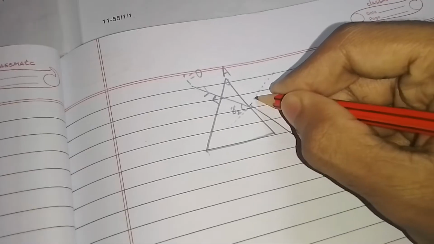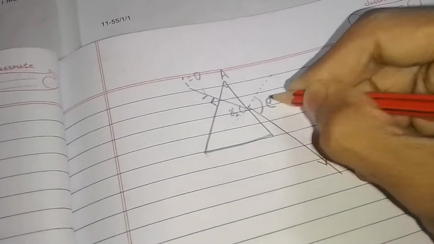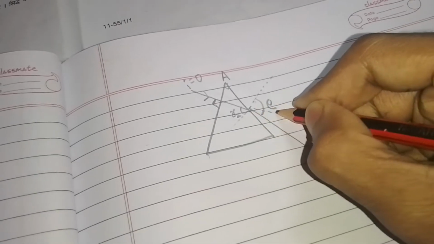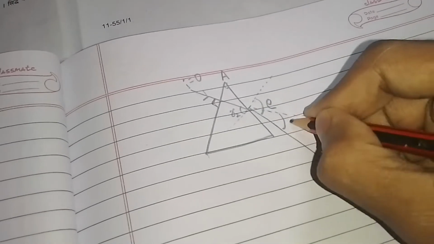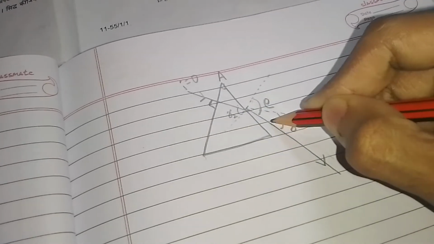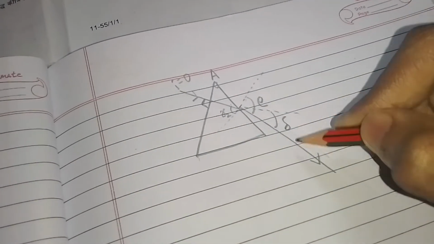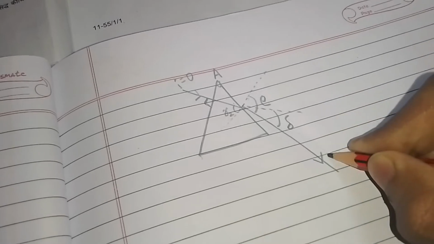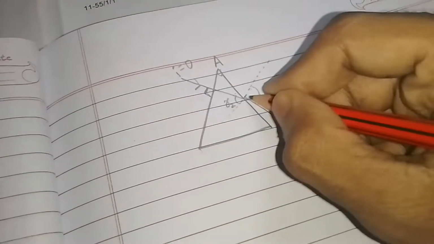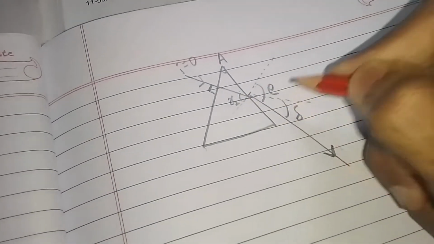So of course the angle of emergence E is this one, and if you want to find the deviation, this is the deviation: you extend this ray forward and measure its angle with the emerging ray. Now I hope the diagram is clear.